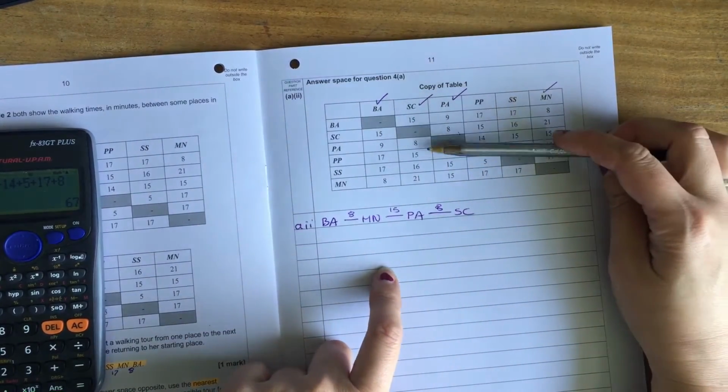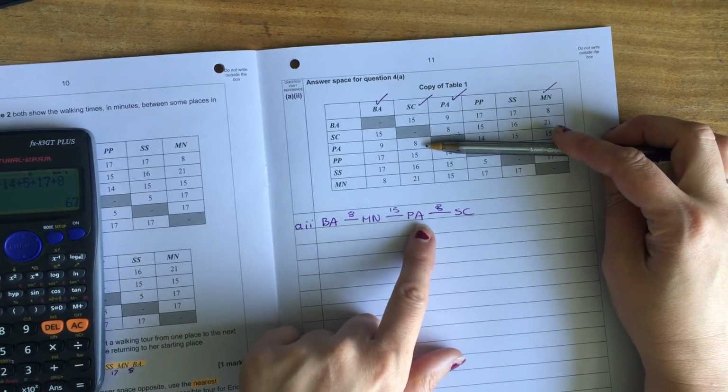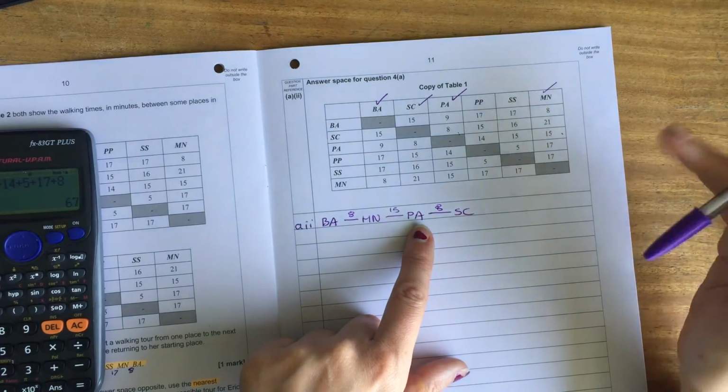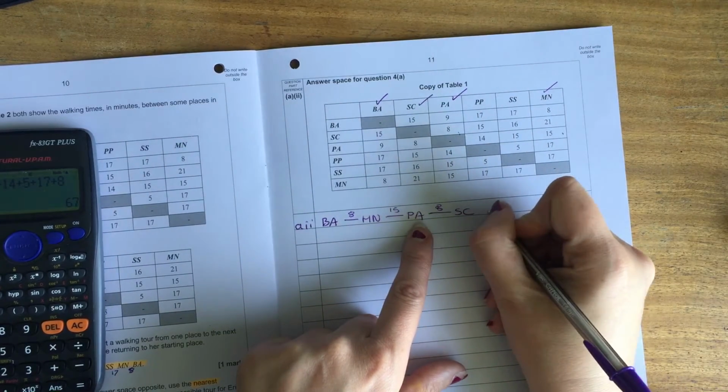SC, we've been to PA, then we've got the 15s, been to BA, not been to PP yet.